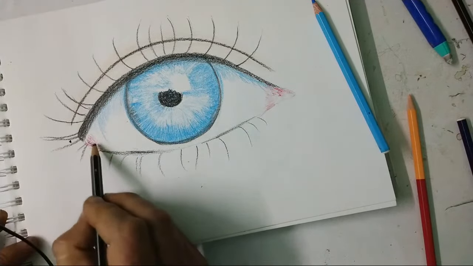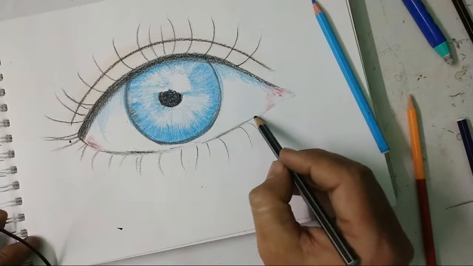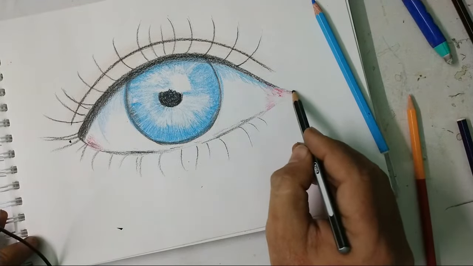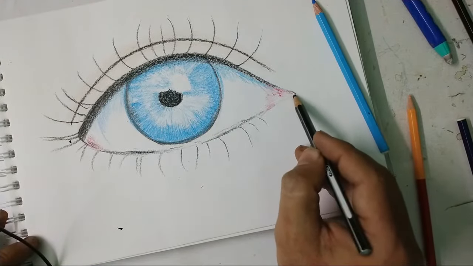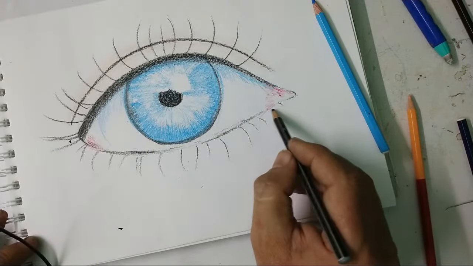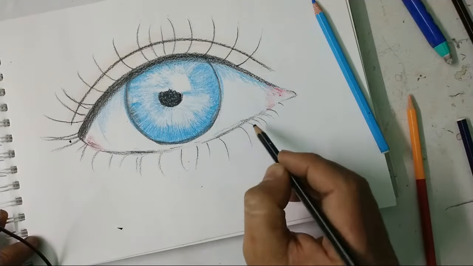Now some areas will be done. The lower part will not be done flat black. The pencil colors are soft, so you must have seen that the colors have broken. So we will have to sharpen them.